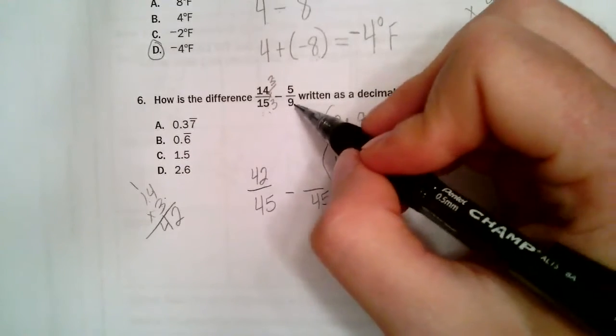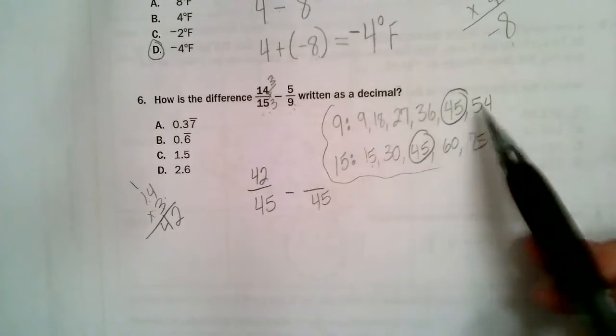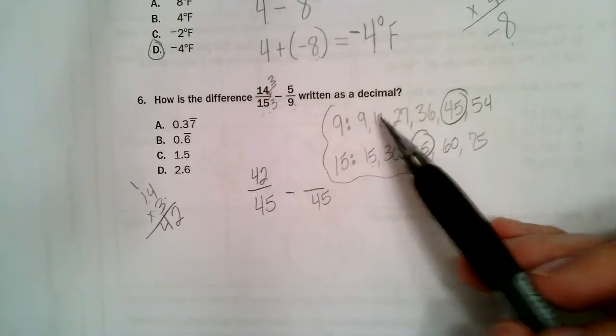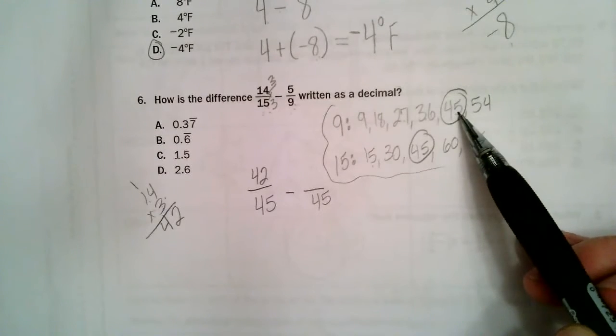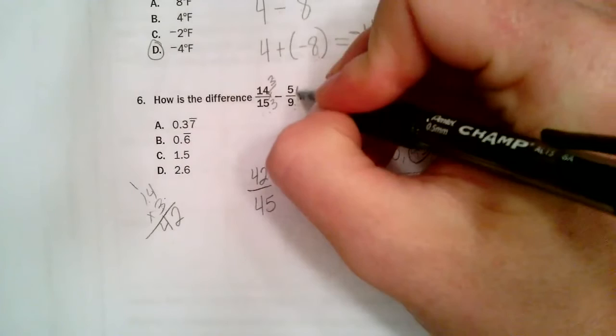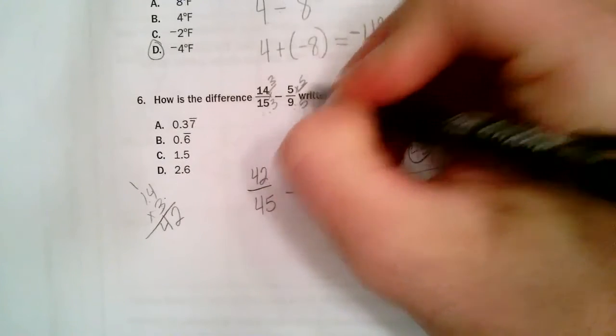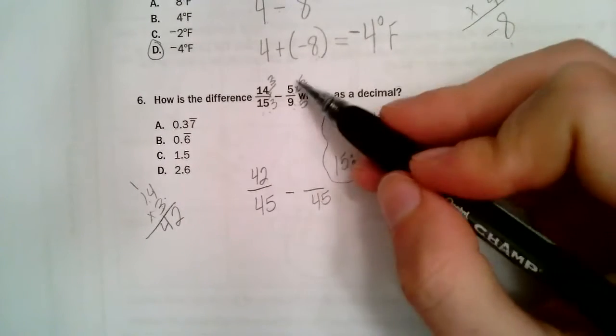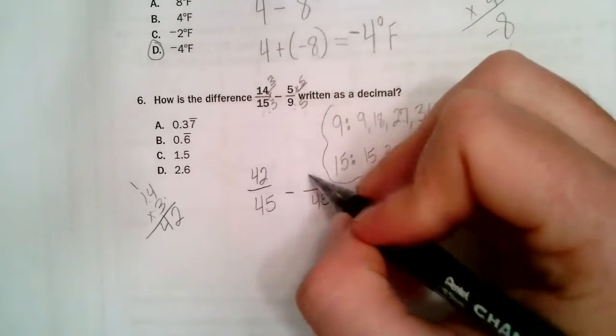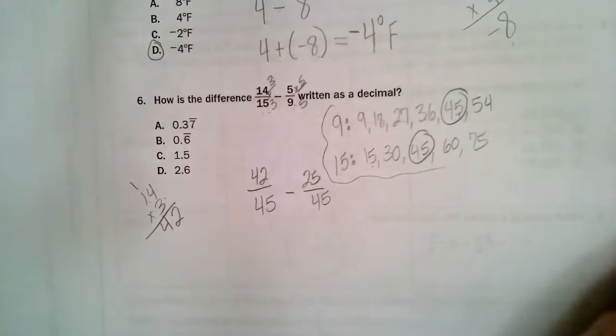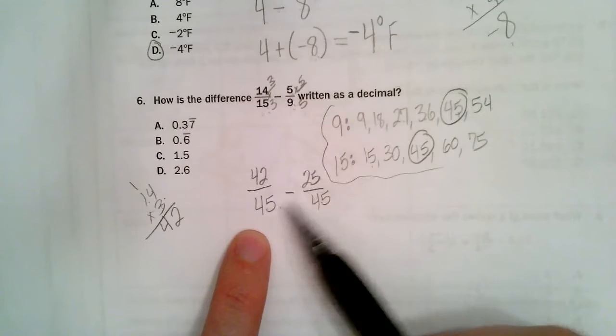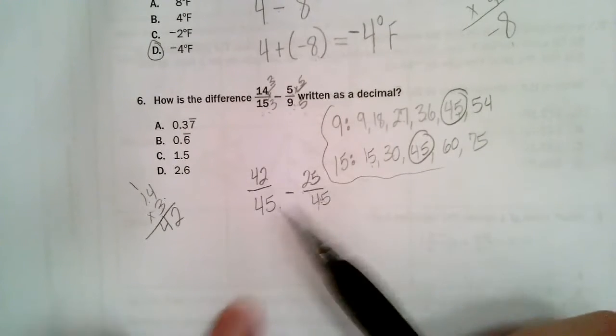Okay, then I'm going to do my ninth. I'm going to see how many times it takes me to get to 45. There's 1, 2, 3, 4, 5. So I'm going to multiply top and bottom here by 5. 9 times 5 is 45. 5 times 5 is 25. Okay, so I'm going to do 42 over 45 minus 25 45ths.